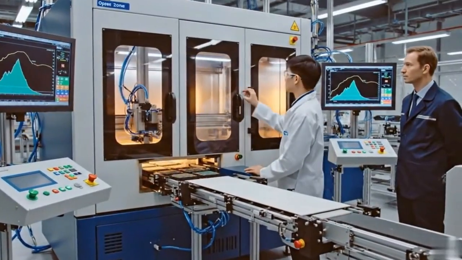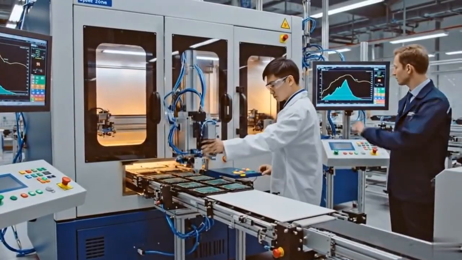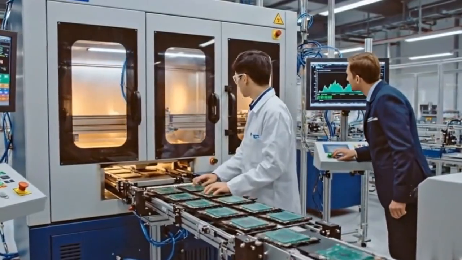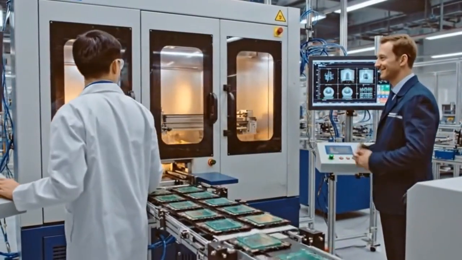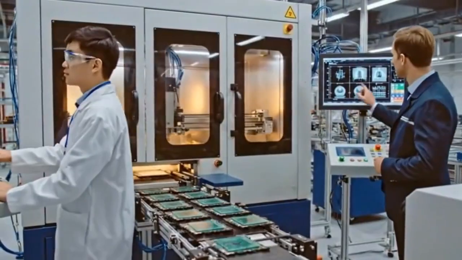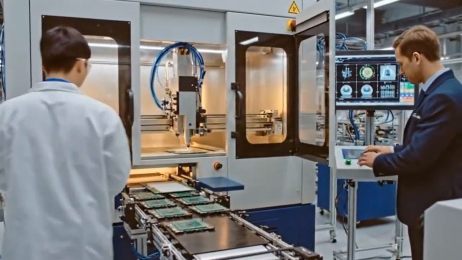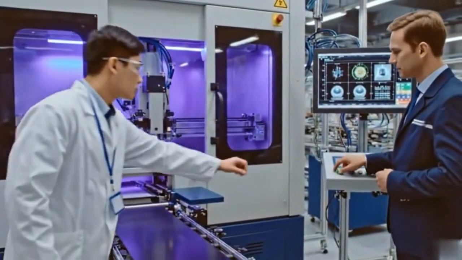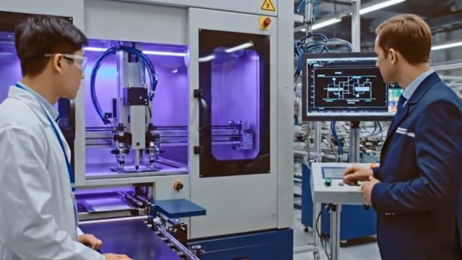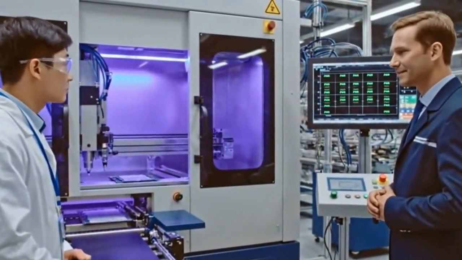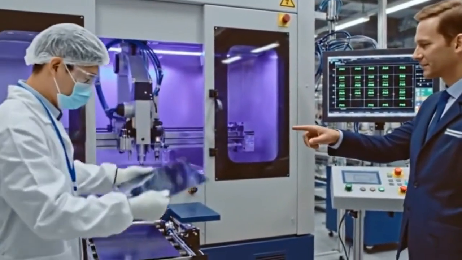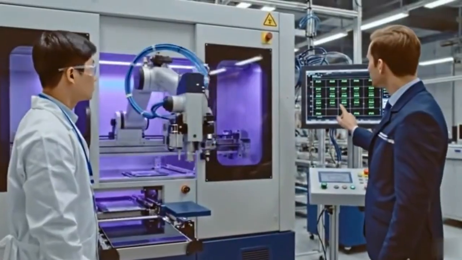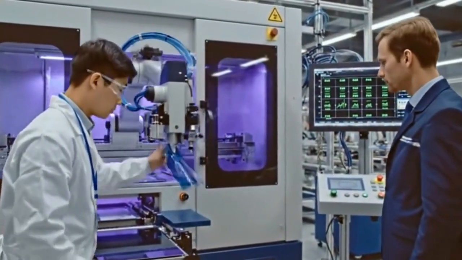Settings confirmed for the A17 underfill. Initiating sequence. Looks good. Thermal stability is holding. The automated optical inspection confirms the alignment is precise.